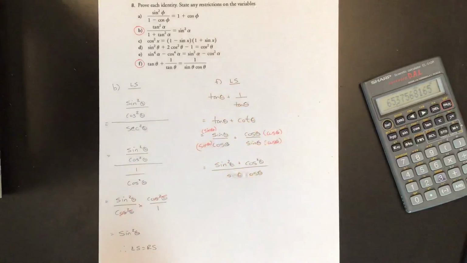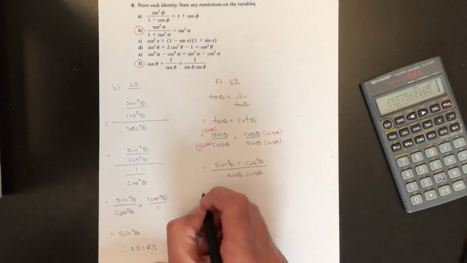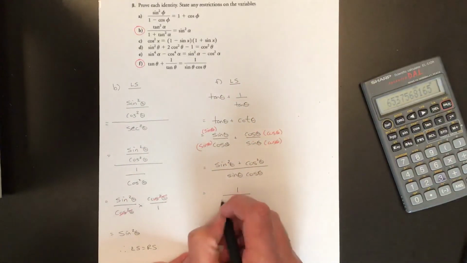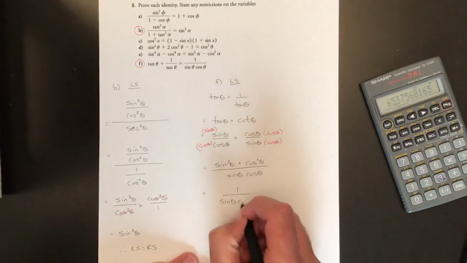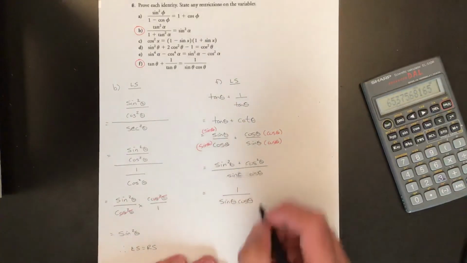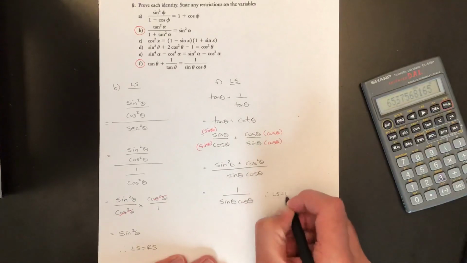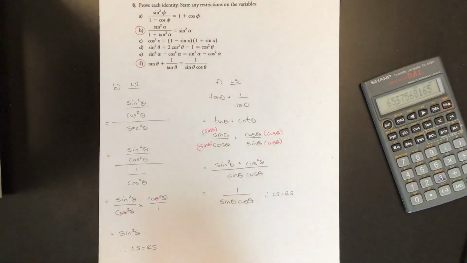And sine squared plus cos squared is the Pythagorean identity. So that equals 1. So we have 1 over sine theta cos theta. And left side equals right side.